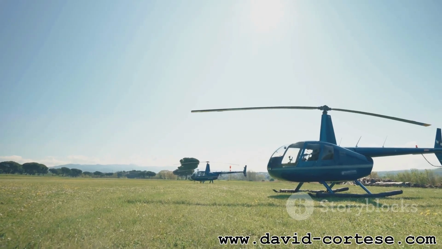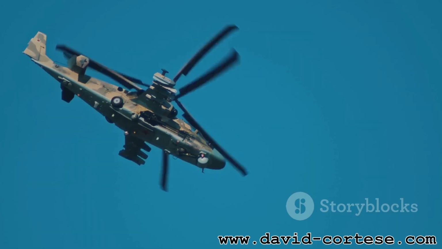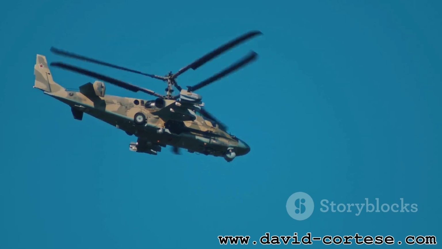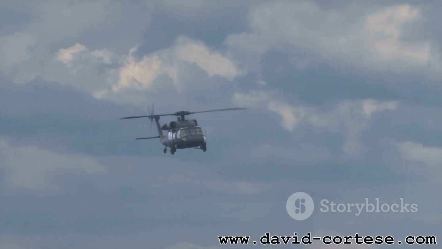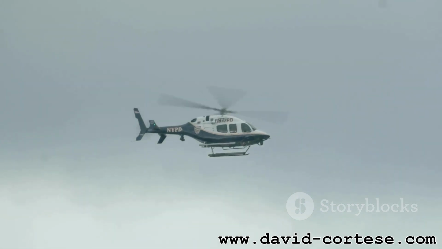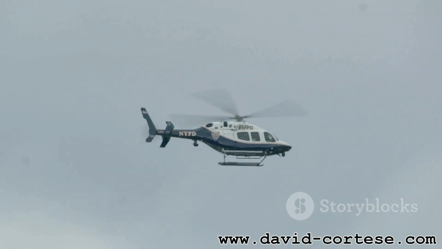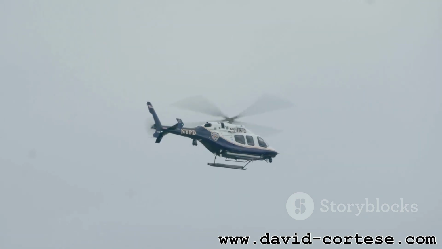From electric helicopters with reduced noise and emissions to autonomous helicopters for complex tasks, the future of vertical flight is full of exciting possibilities. Understanding the physics behind helicopters is essential for unlocking these advancements and expanding the horizons of aviation.